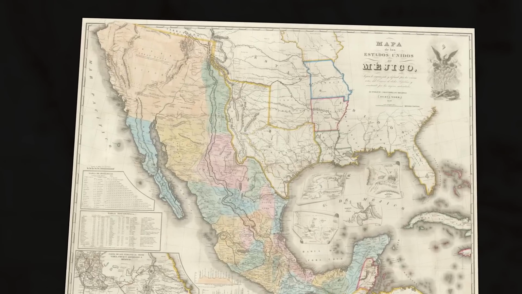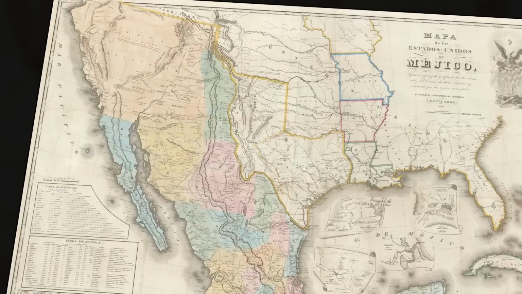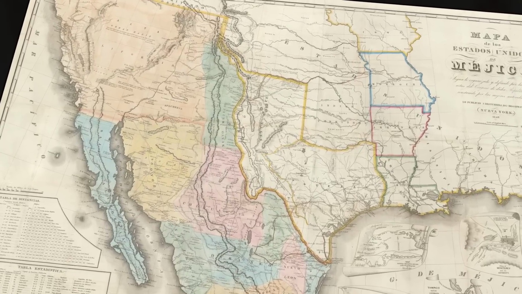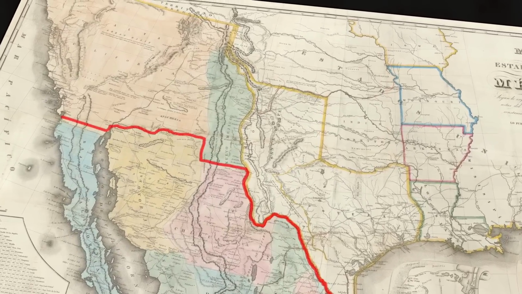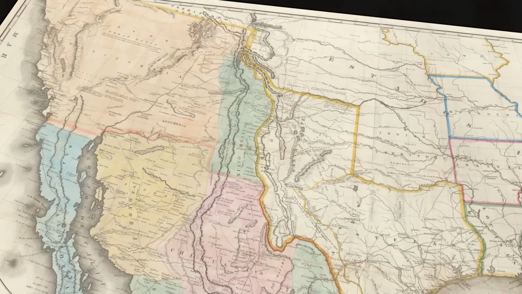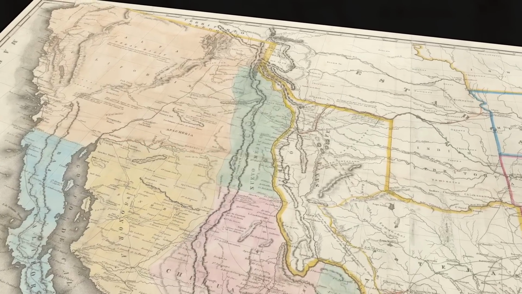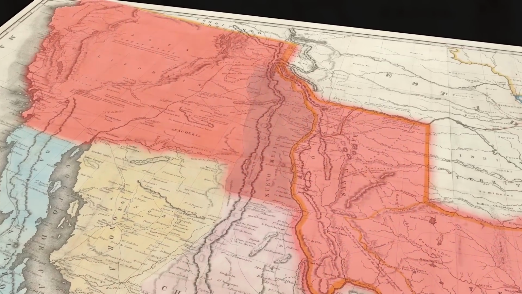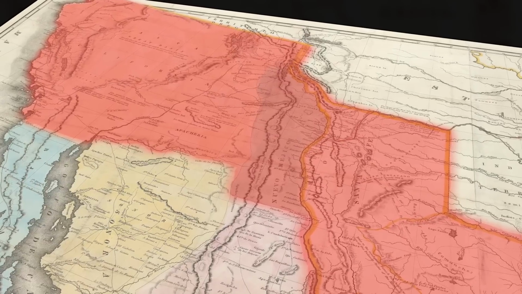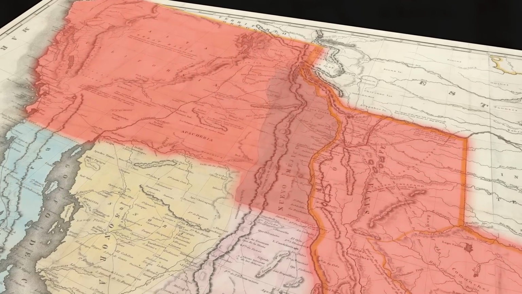This is one of the most important maps in U.S. and Mexican history. It's the map used to negotiate the border between the two countries to end the Mexican-American War in 1848. Including Texas, it transferred over half of Mexico's land to the U.S. But it wasn't a clean-cut deal.